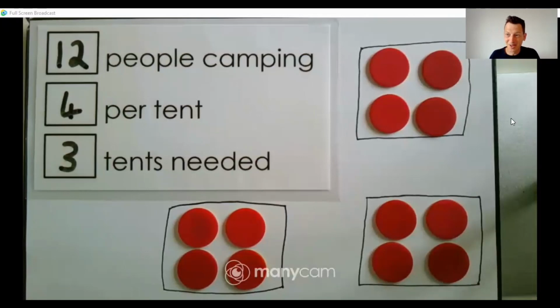Let's have a look at one of the numberless prompts that I use most frequently, which is people camping, people per tent, tents needed, and asking children to give a different possible solution. It might be a story like, we went away camping for my brother's 40th birthday. So how many people could have been camping? How many could there have been per tent, and how many tents needed?